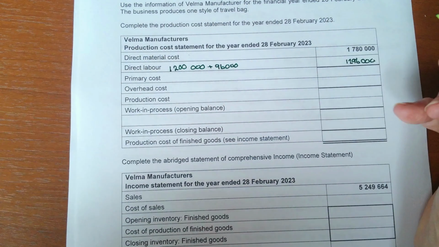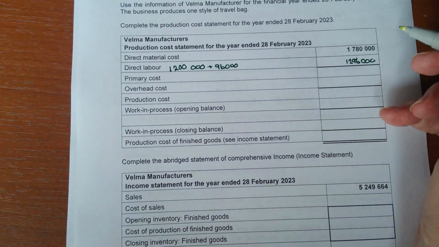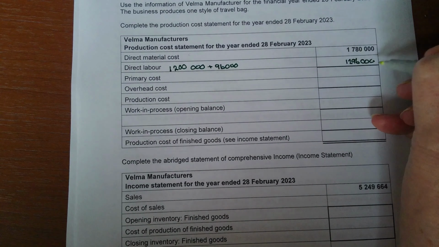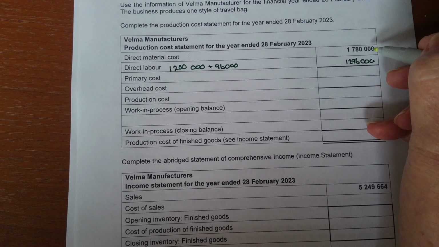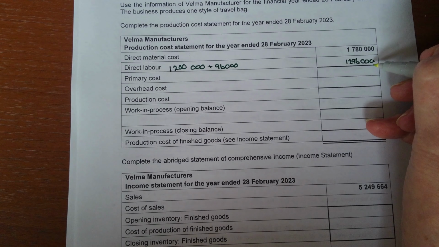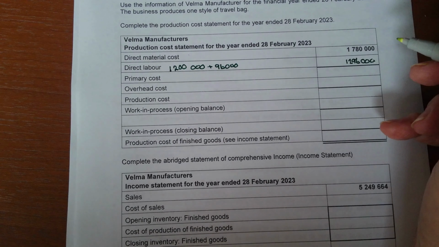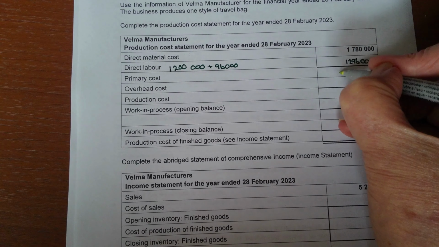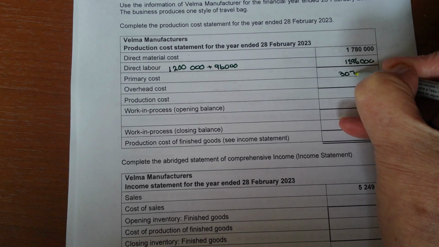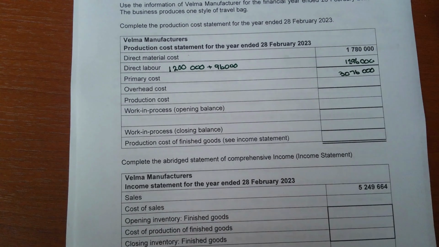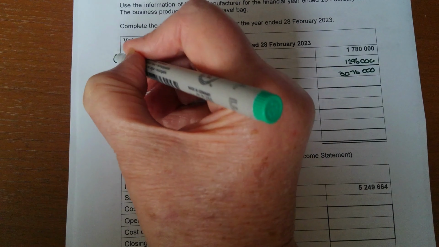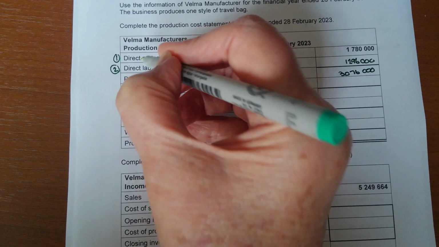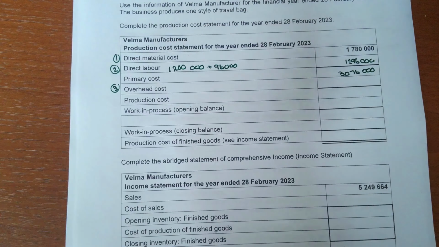1,296,000. Now direct material and direct labor is the basic expenses that we have in a business. We can't produce anything if we don't have material and we don't have labor. So these two costs is my primary cost. So I will add up to see what is the total primary cost. Then the overhead costs we have to calculate. So we have three basic expenses: direct material, direct labor, and factory overheads.